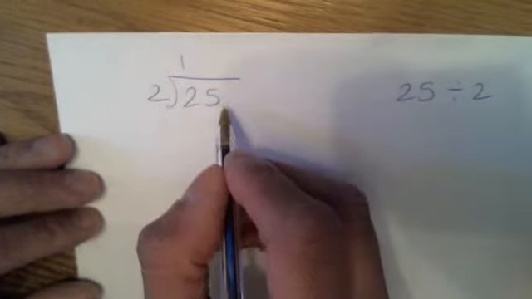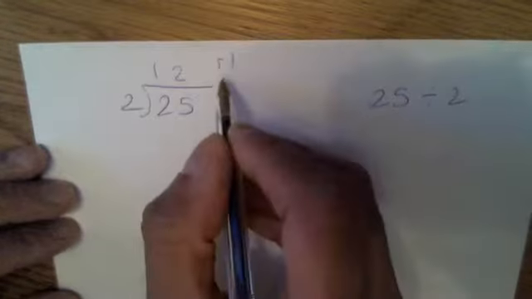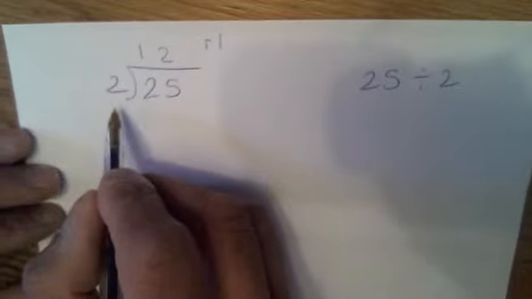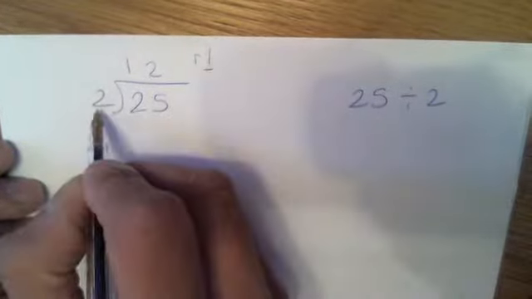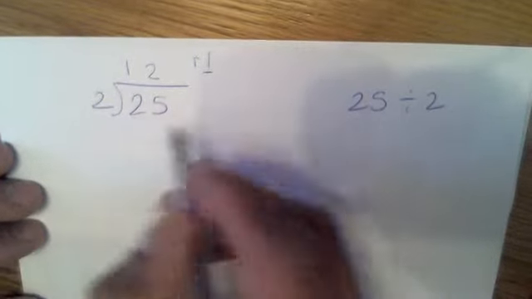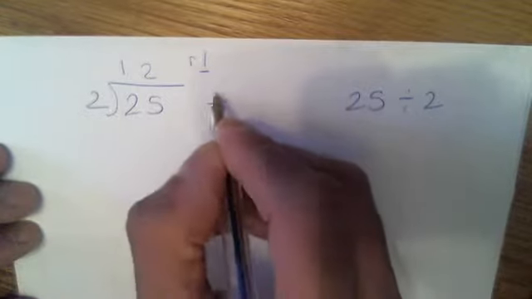1. How many 2's are there in 5? 2. And there's a remainder 1. So the remainder is 1. But if you want to divide 25 by 2 fully, whatever remainder you have, in this case it's 1, you have to divide it by the 2. So you're left with 1 divided by 2, which is a half.